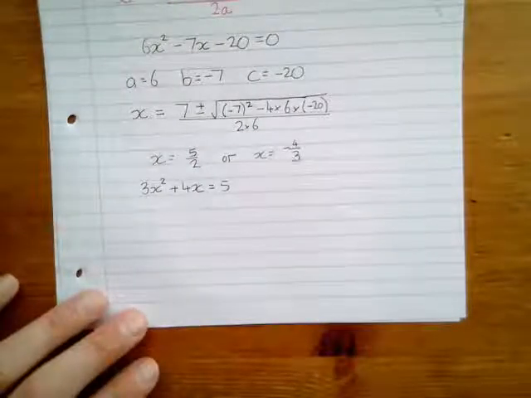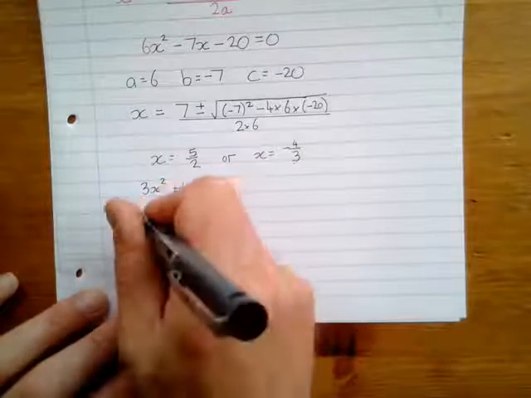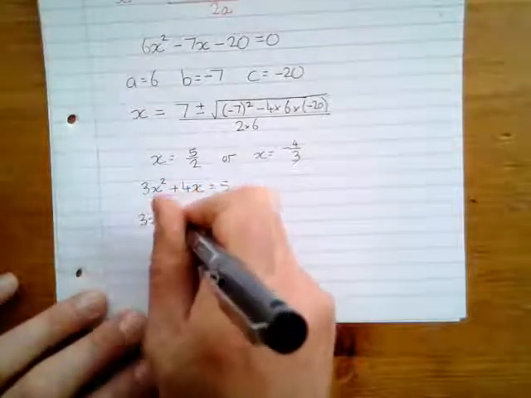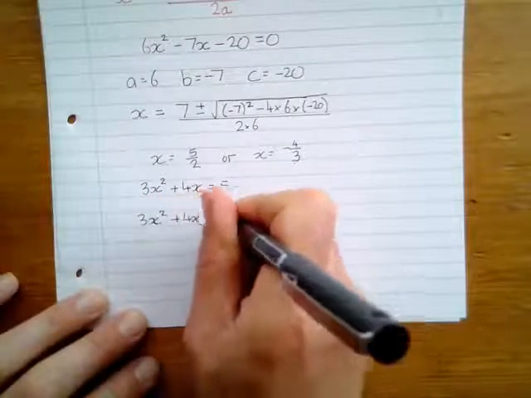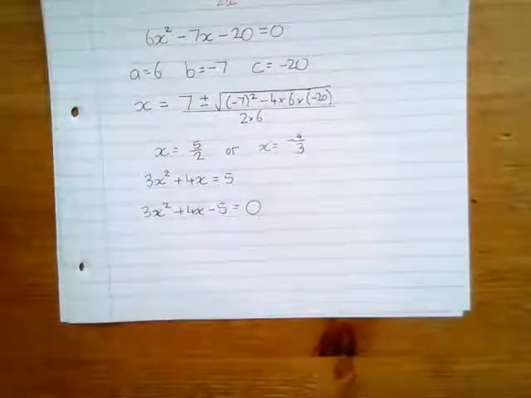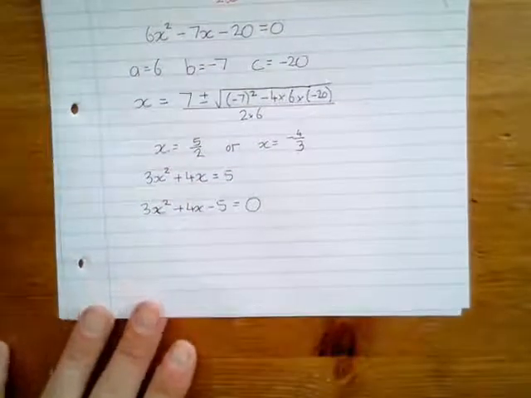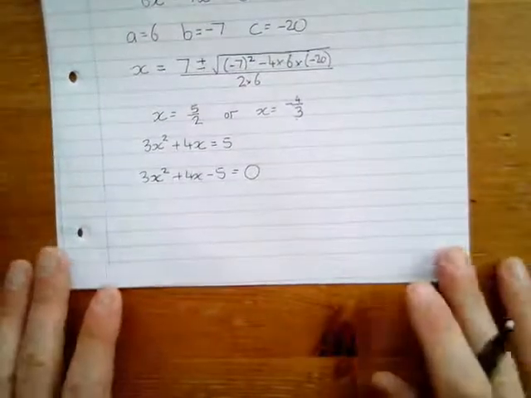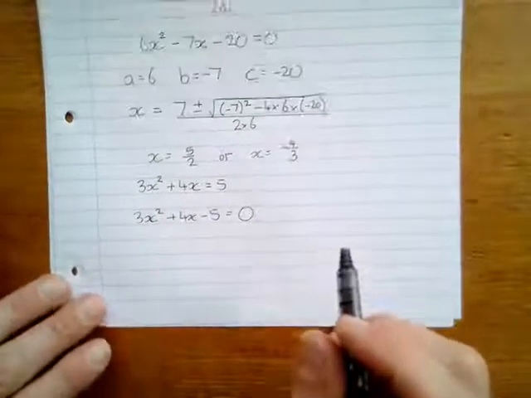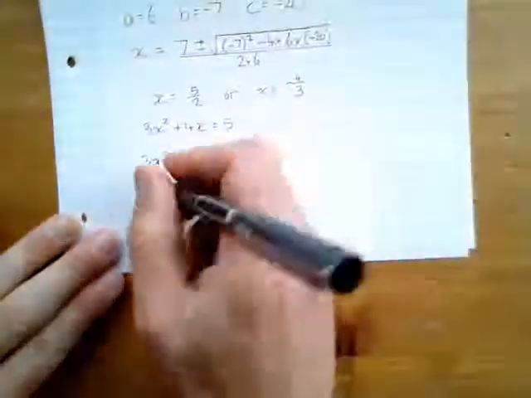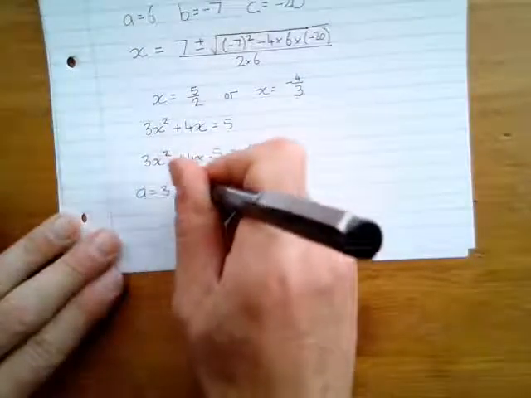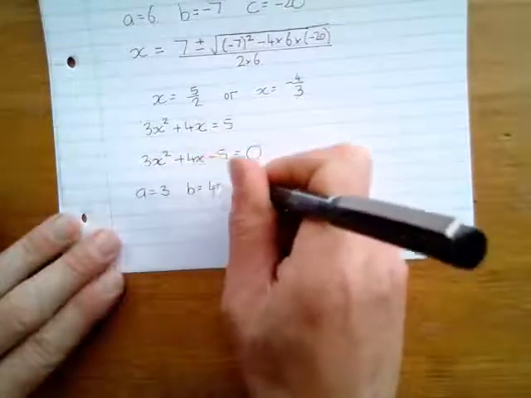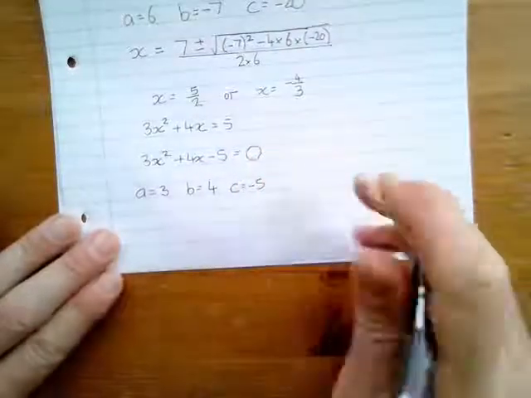And in this case, quite simple, I'm going to take away 5 from both sides. And if I do that, it's now ready to roll, and it's in the correct form. Okay, 3x squared plus 4x minus 5 equals naught is in the correct form. So I can use the formula just like I did on the last one. So it's A equals 3, B equals 4, and C equals minus 5.